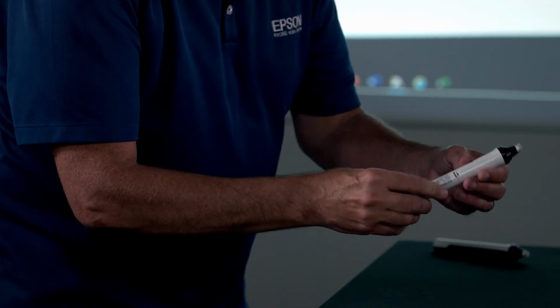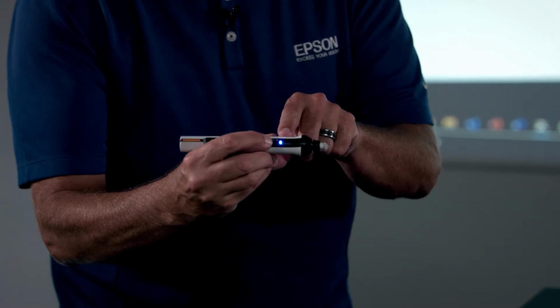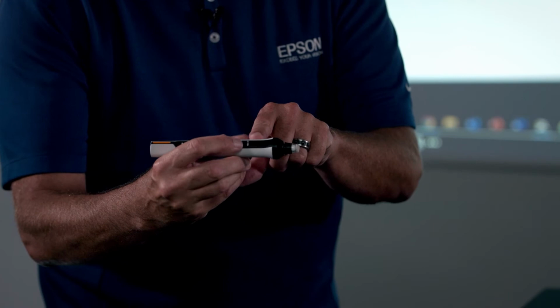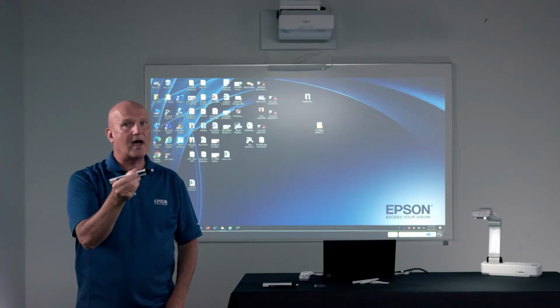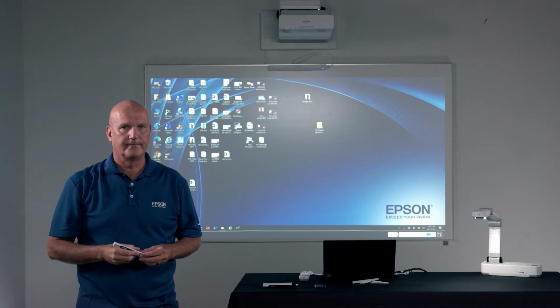To check that your battery has power, press the side button. You will see that the status light comes on. It's a blue status light. This light tells you that the pen has power. You do not press the side button when the pen is in use on the board.